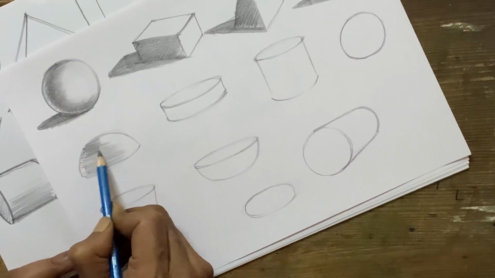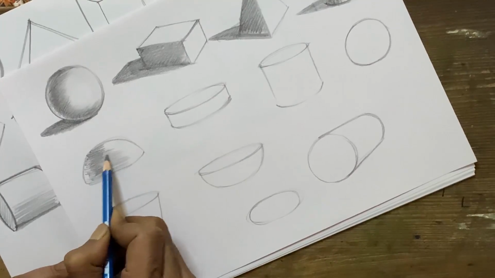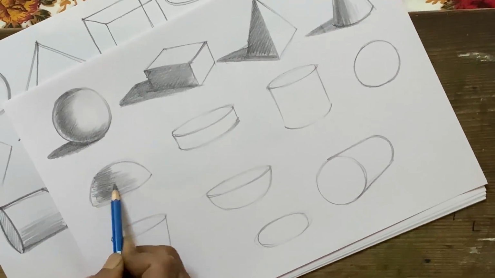Gradually we will improve the gradations, tonal values.